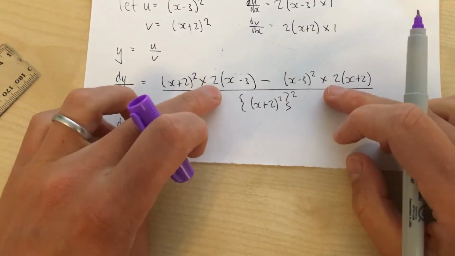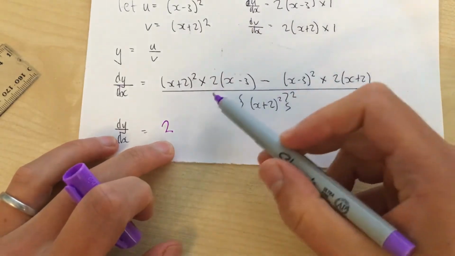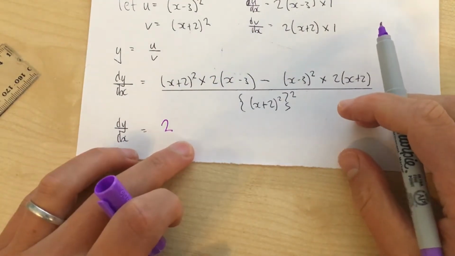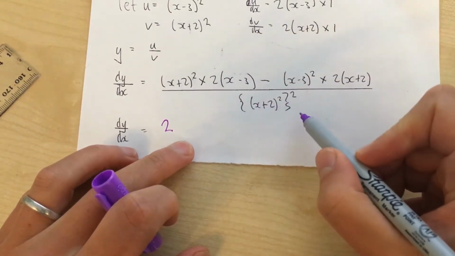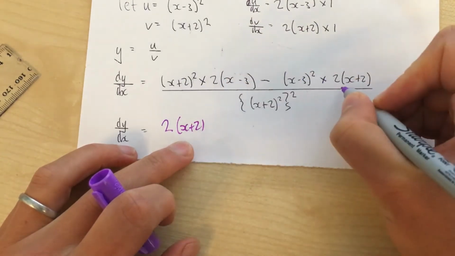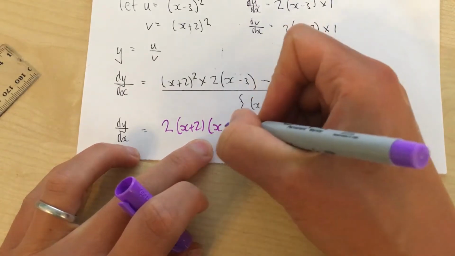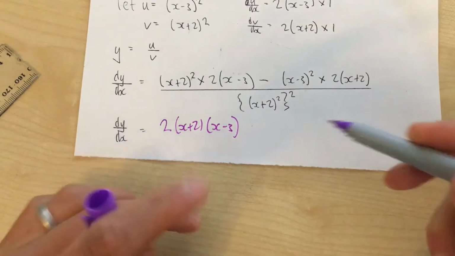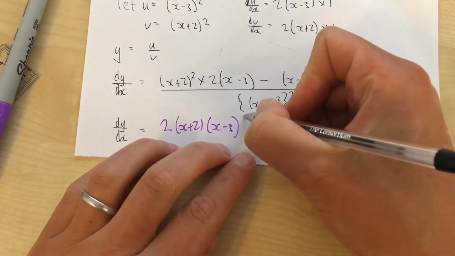We have a 2 as a common factor here, so I'm going to take that out of the brackets in my first expression on the numerator. And what else have we got? We've got an x plus 2, that's in both, and we've got an x minus 3 in both as well. So I can take these 3 factors out. What's that going to leave me with? Let's have a look.